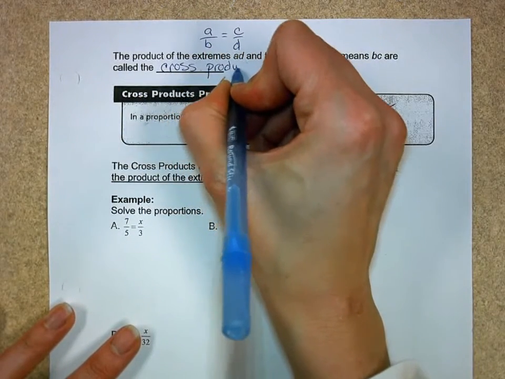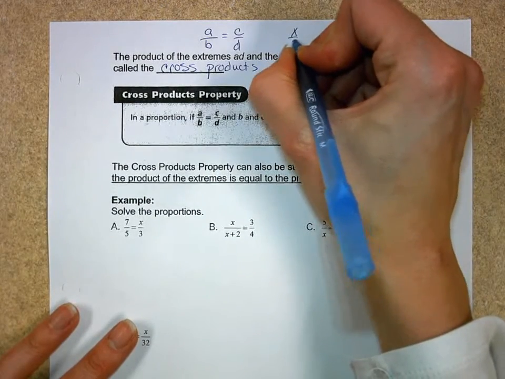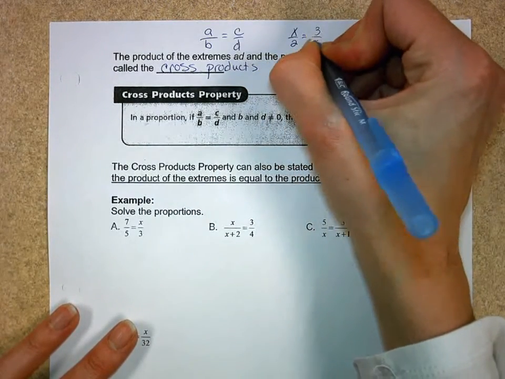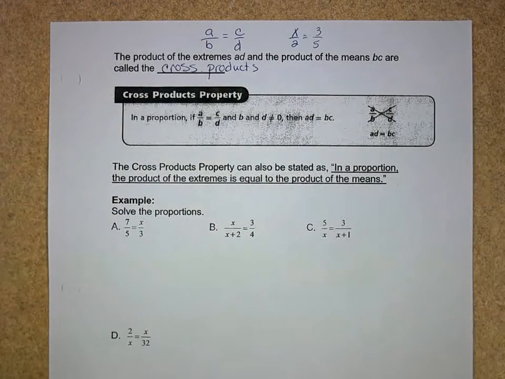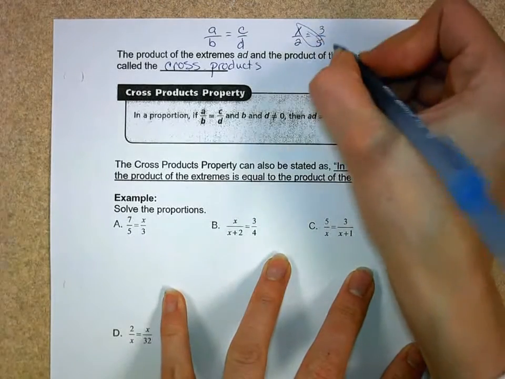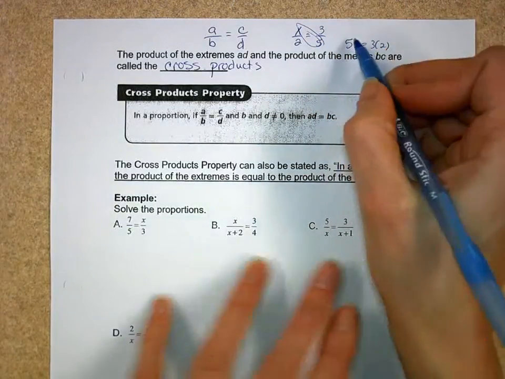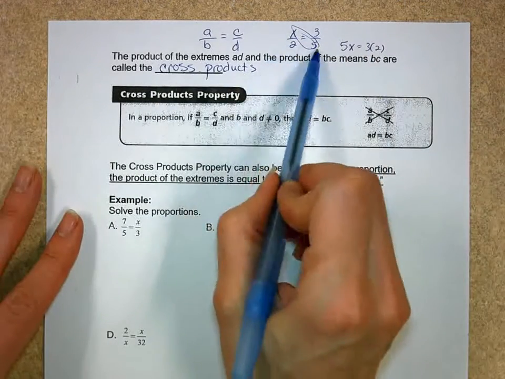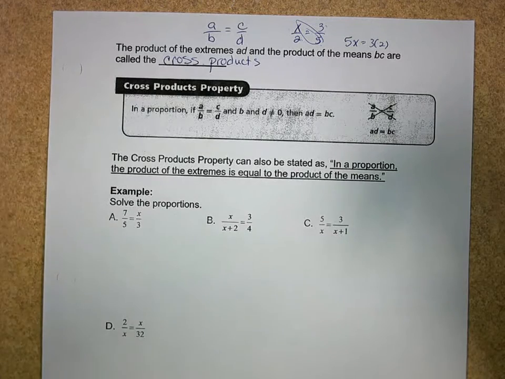Product means multiplication. Now, if I gave you an equation like this, x over 2 equals 3 over 5, and I wanted to solve for x, how do we solve for those? Well, you'd use the cross product. You multiply those. You go 5 times x equals 3 times 2. Those are your cross products: A times D, 5 times x, and 2 times 3, B times C. That's what those are called.